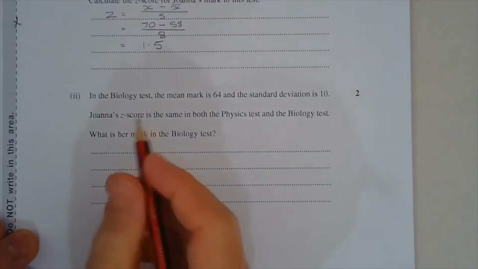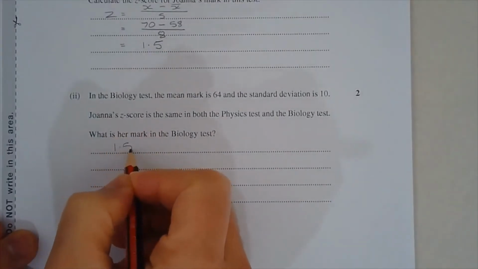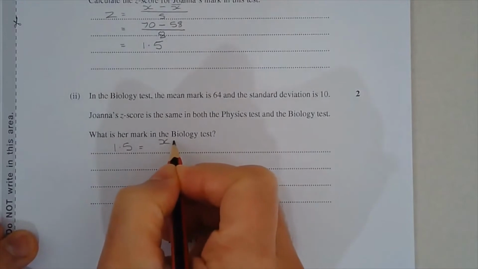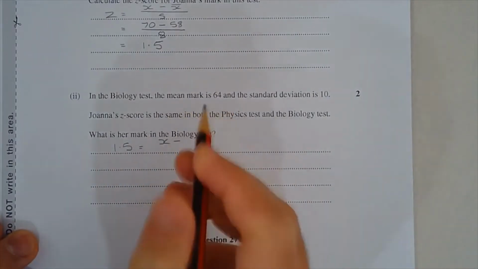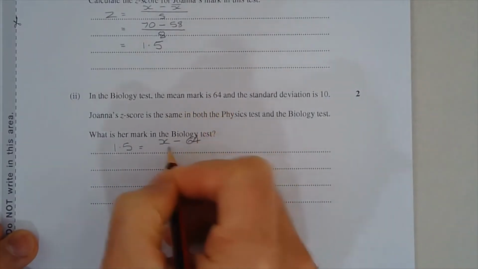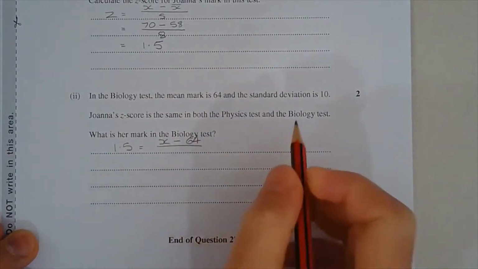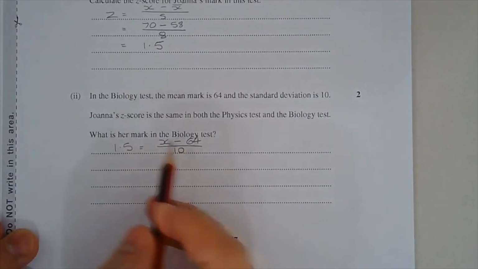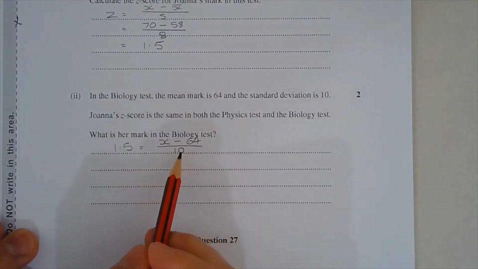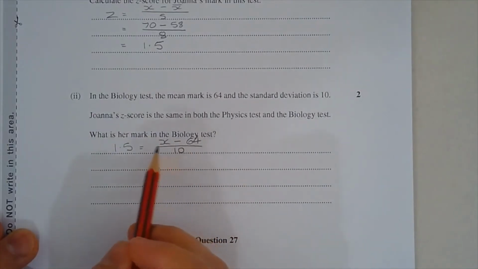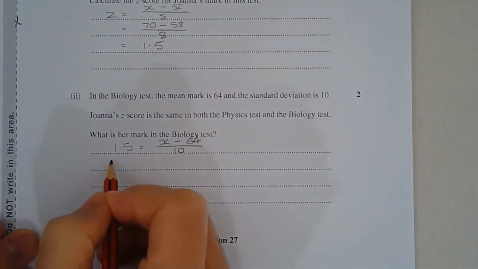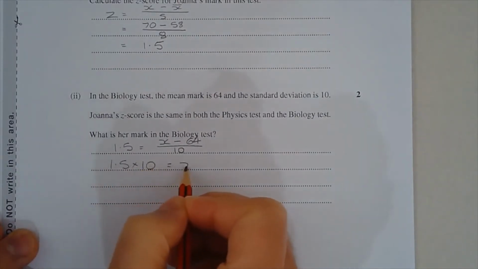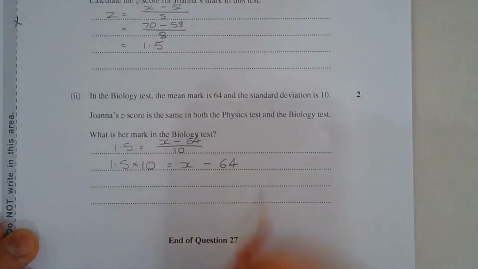So she had the same z-score, so 1.5 is equal to whatever her mark was in the biology test minus the mean of that biology test, which is 64, over the standard deviation of that biology test, which is 10. Now we're going to rearrange the formula. We're going to take the 10 here, we're going to multiply the 1.5 times 10. So 1.5 times 10 is equal to x minus 64.